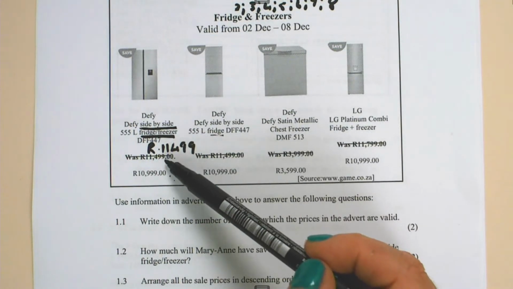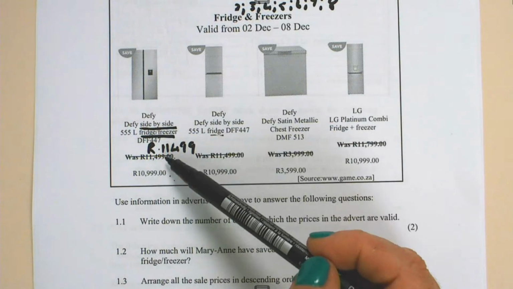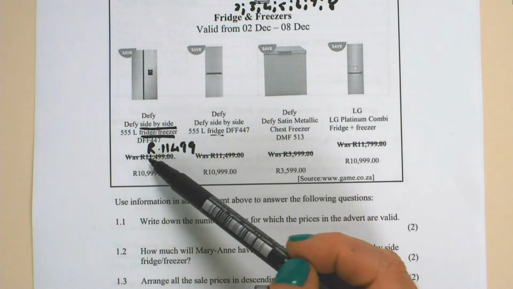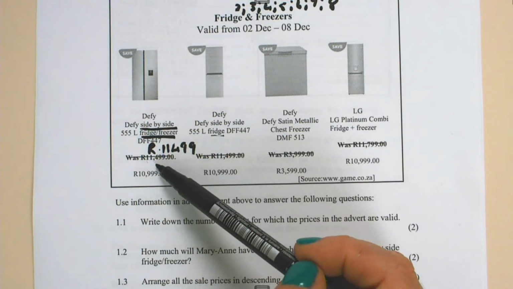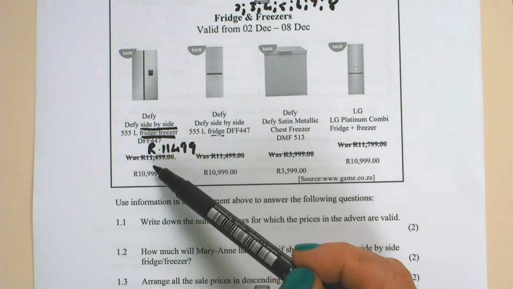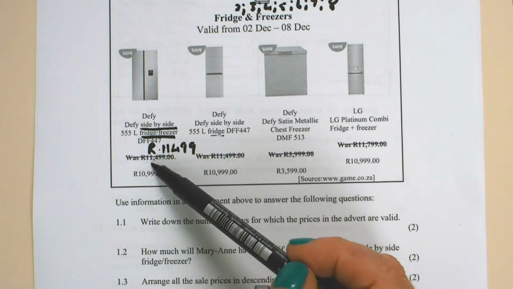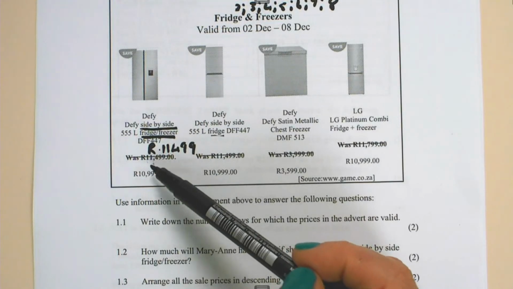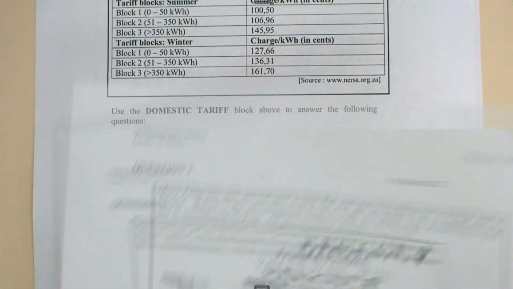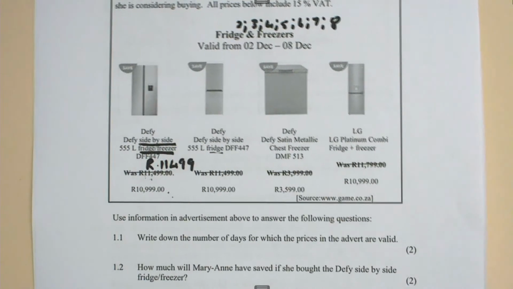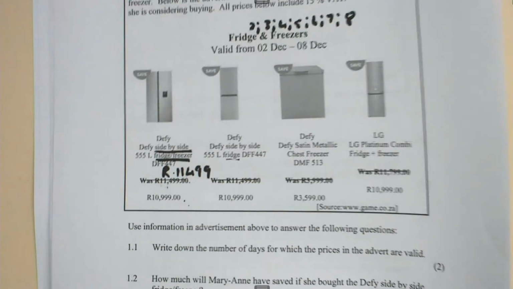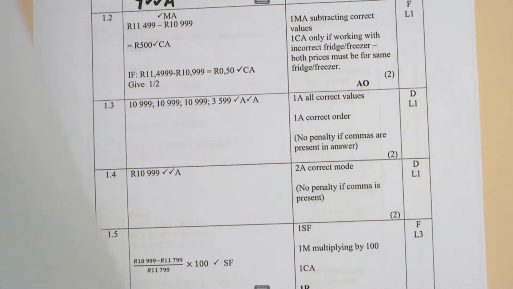In this case, when a point is used, like in this case that we have for these 2 prices, the comma becomes the thousand separator. So the comma in this case is not the decimal comma that we usually use, but it is a thousand separator. So the correct answer in this place will just be to take the 11,499 and to subtract the 10,999.